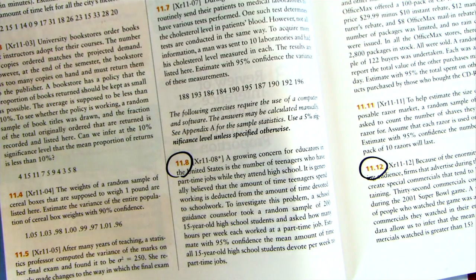So I'm trying to estimate the average number of hours that 15-year-olds spend working at part-time jobs. To that end, it looks like I've sampled 200 15-year-olds. So I'm going to go to chapter 11, XR 1108. We don't know the population mean, so what else don't we know?